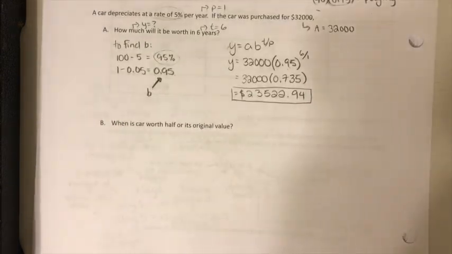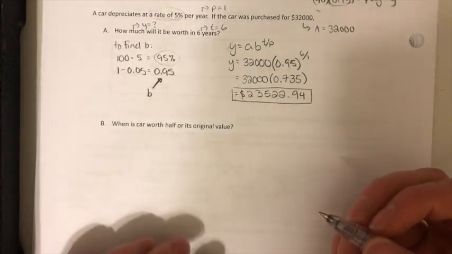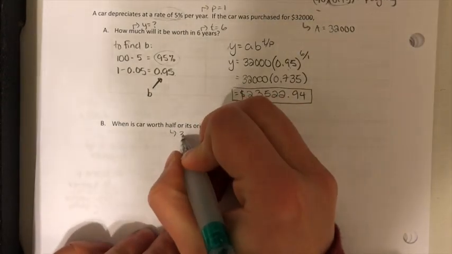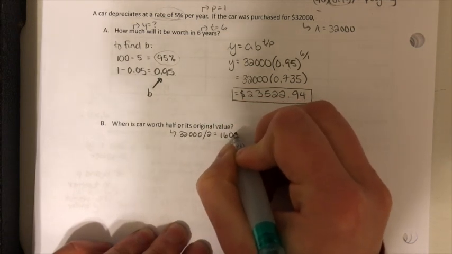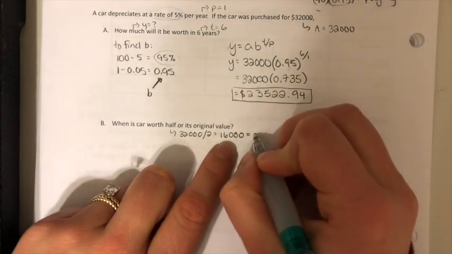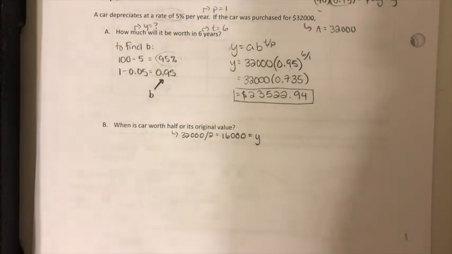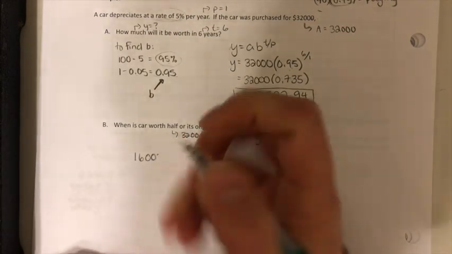Okay, so this next question is a little bit different. When is the car worth half of its original value? Half of its original value is $32,000 divided by 2, so that would be $16,000. That's going to be our Y value, right? That's what it's worth. So we're going to plug in $16,000.